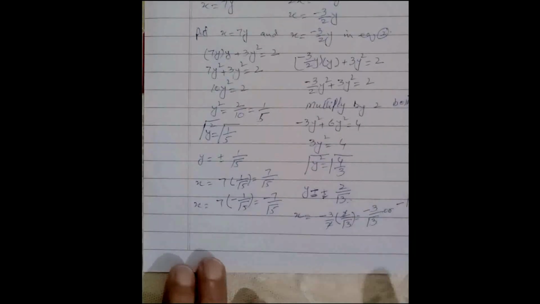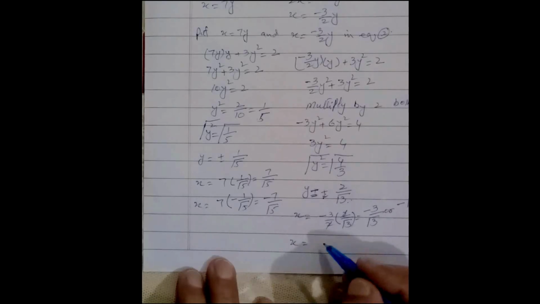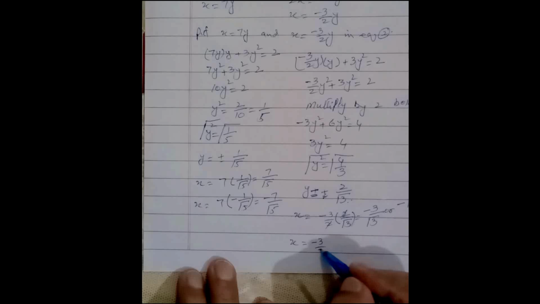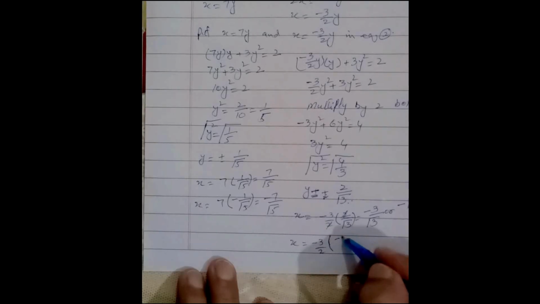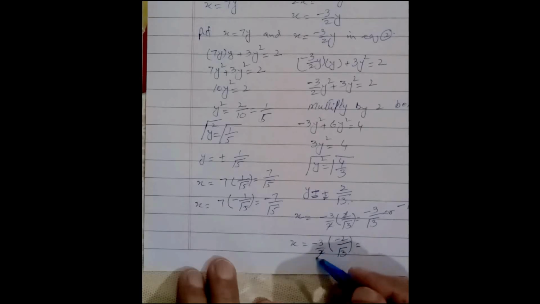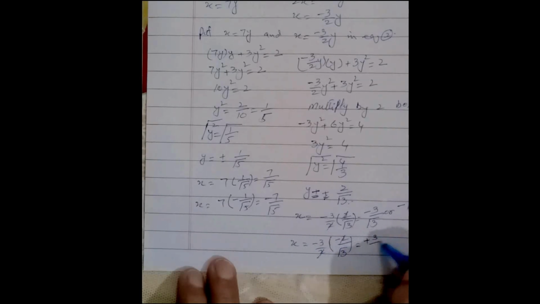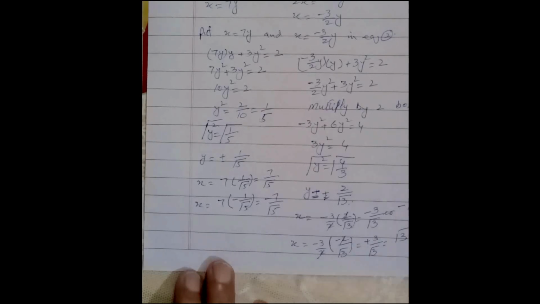And the other value of y, which is minus 2 over under root 3, the x is minus 3 over 2 and the y is minus 2 over under root 3. Now simplify it. 2 cancels with 2, minus multiplied by minus is equal to plus 3 over under root 3, and the answer is under root 3.